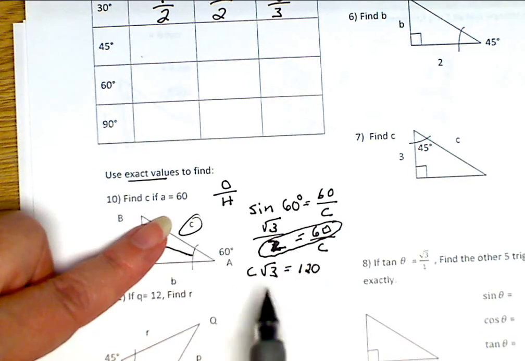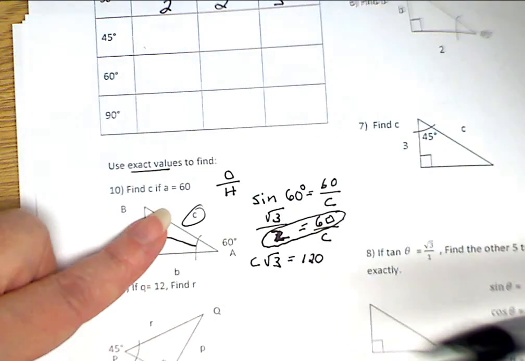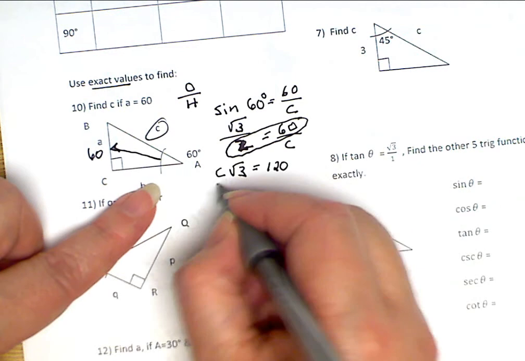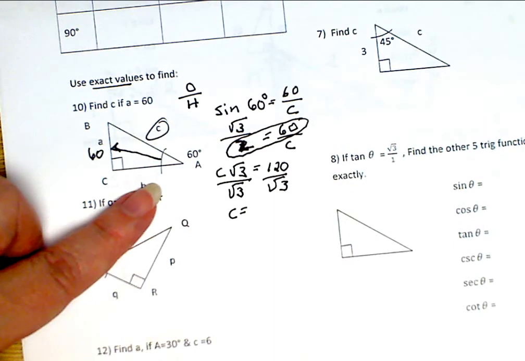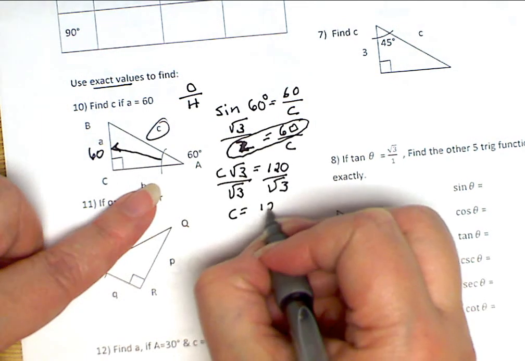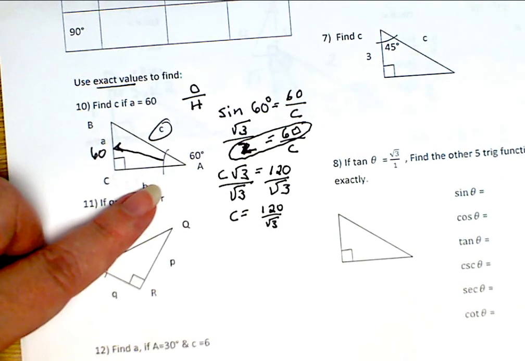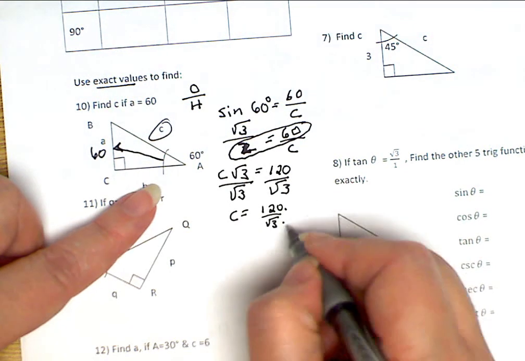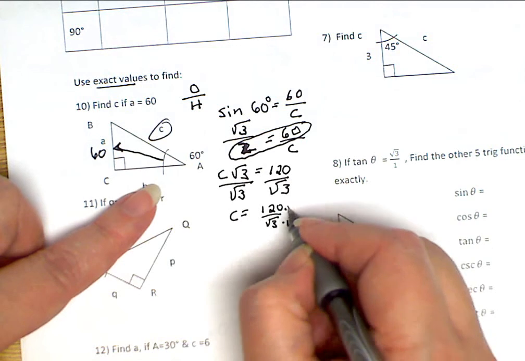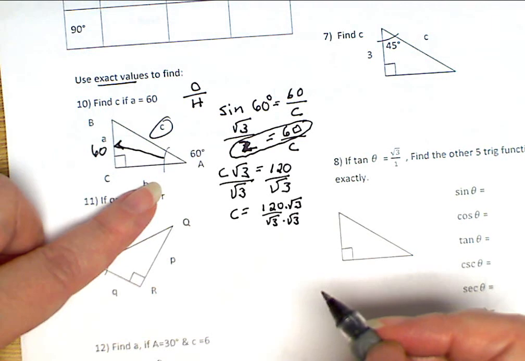Now what do I do? How can I solve for C? Divide by square root of 3. So C is equal to 120 over the square root of 3. We got a problem. What's our problem? You can't have a square root in the bottom. So you have to multiply top and bottom by the square root of 3, and that's why last chapter's lesson was very important.